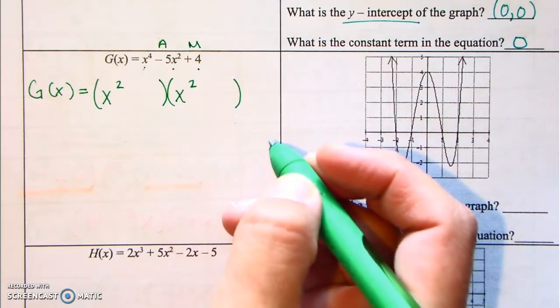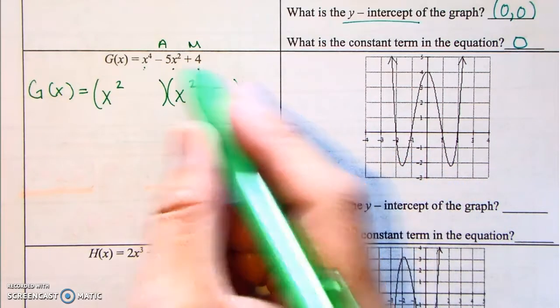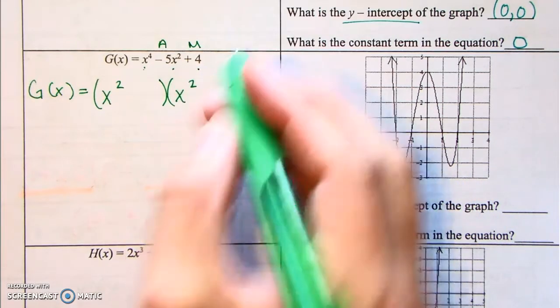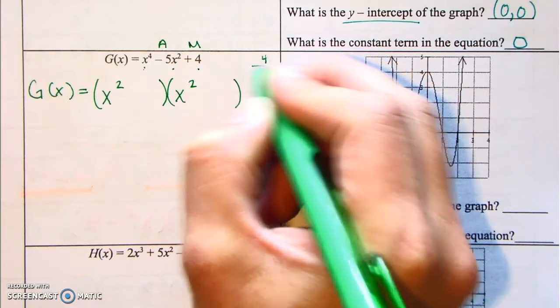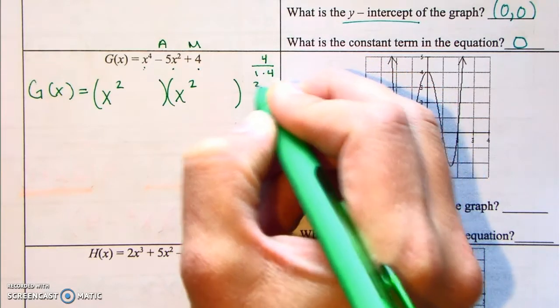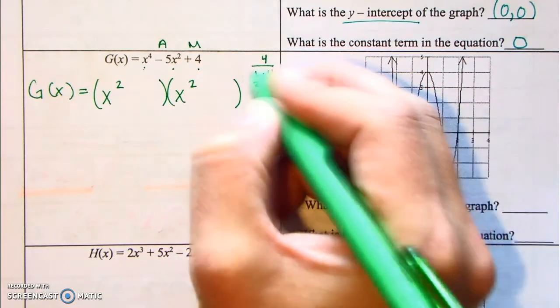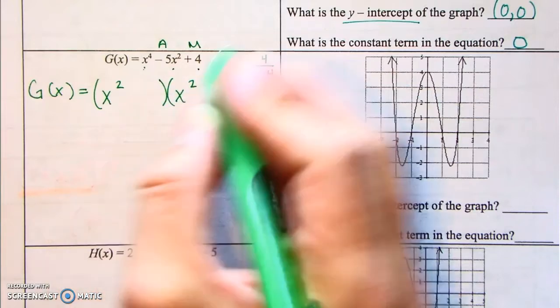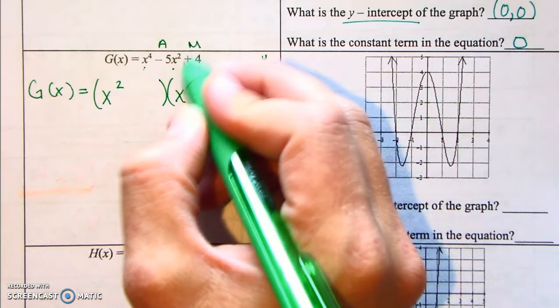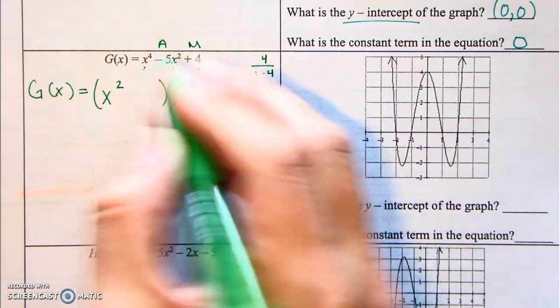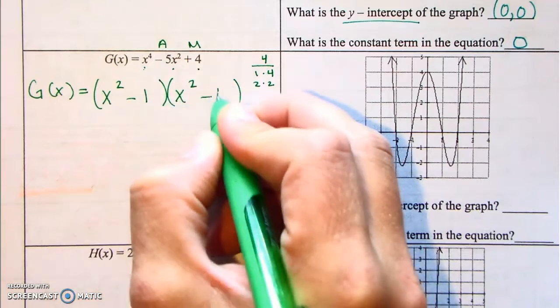Multiplies to get a positive 4, not 2 and 2, so it has to be 1 and 4. 4 can be 1 times 4 or 2 times 2. 1 and 4 will give you that 5. And what are their signs? The signs have to be the same, and they both have to be negative.